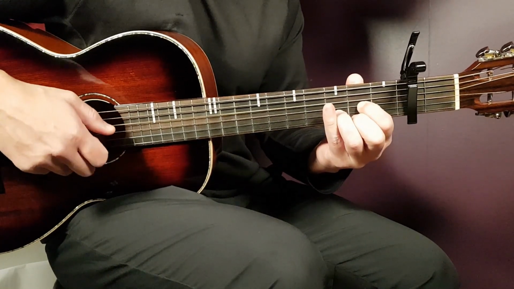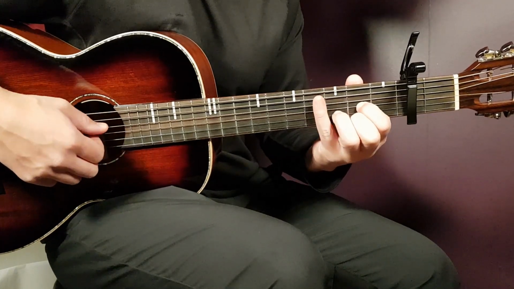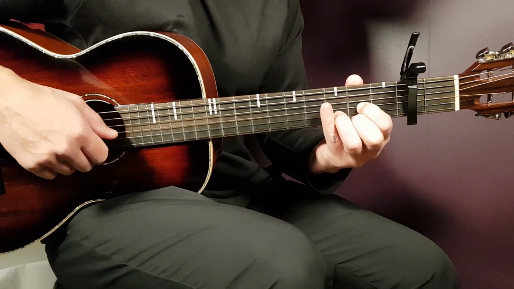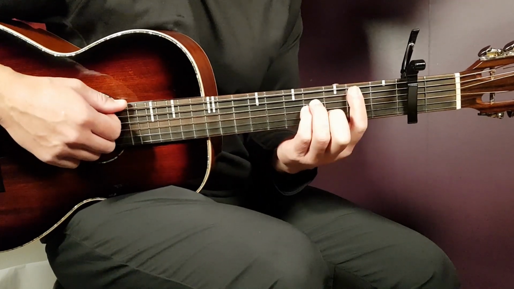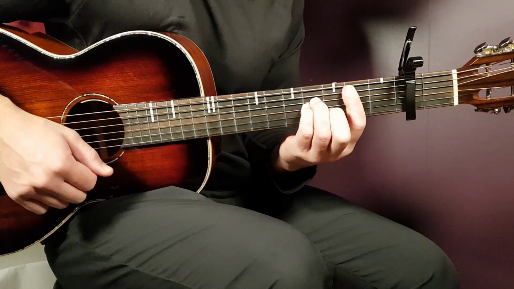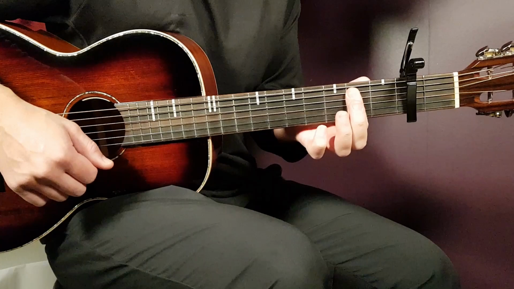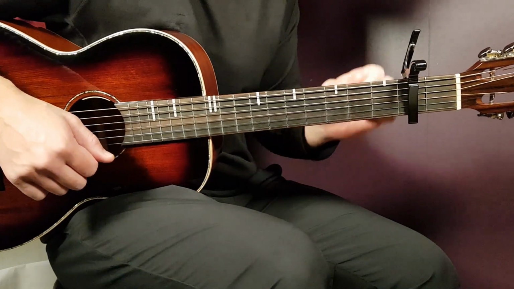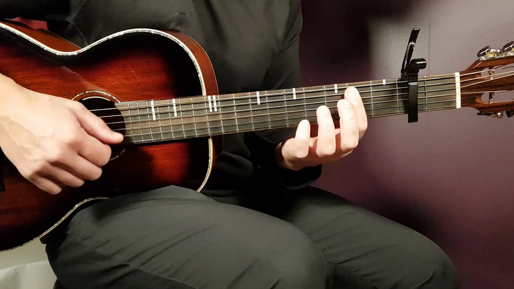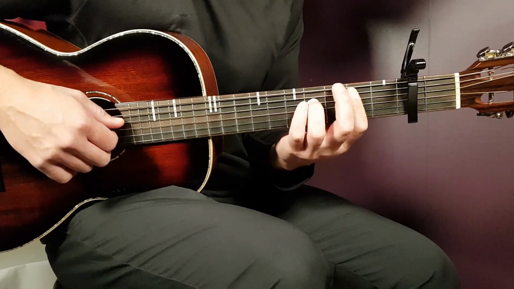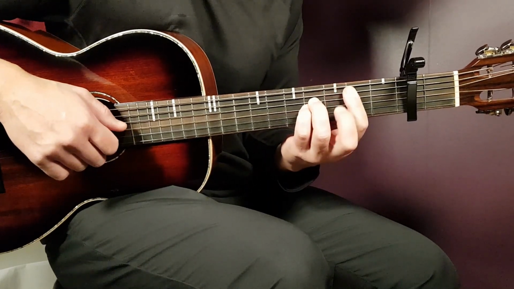We have D, and that is open D, 2nd G, 3rd B, 2nd E. And the final chord is B minor, of course a bar chord. So we play the bar here on the 2nd fret and we bar all strings except for the last E string. We don't need that. So you do that on the 2nd fret, and then you need to add 4th on D, 4th on G, and 3rd on B.